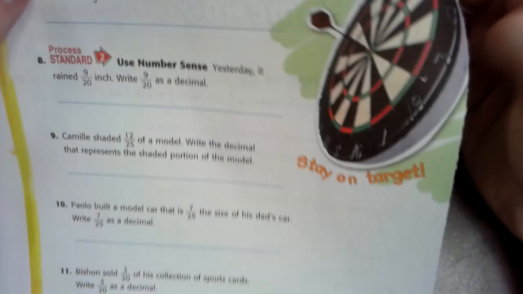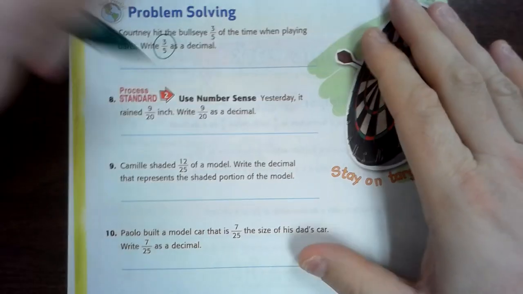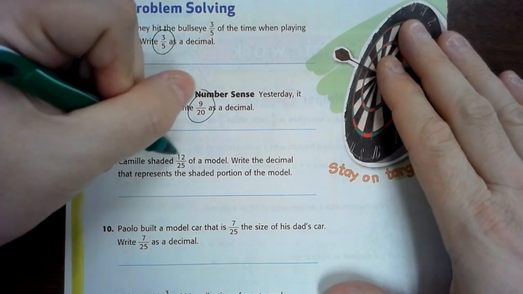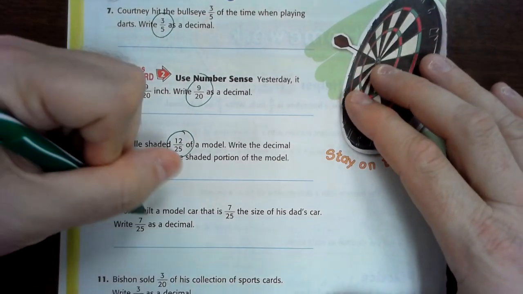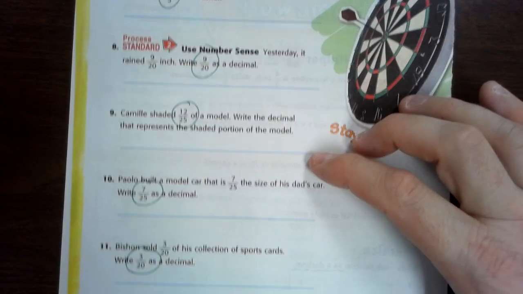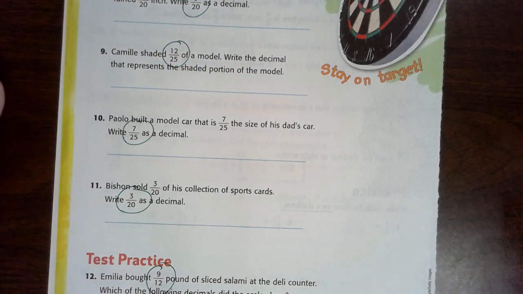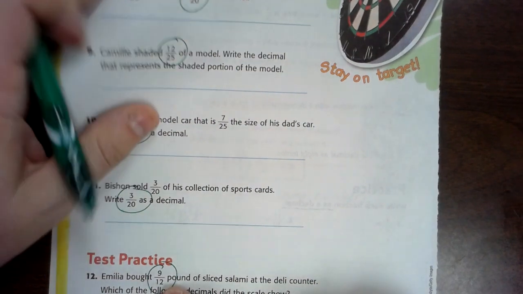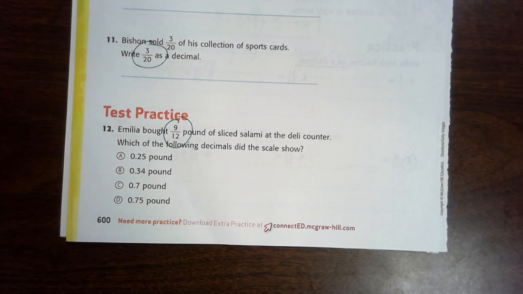All right. As we move down here to the back side of it, again, just write this as a decimal, write that as a decimal, write that as a decimal, write this. I mean, really, you're just writing all these as a decimal, right? And this one's a little bit tougher down here at the bottom.